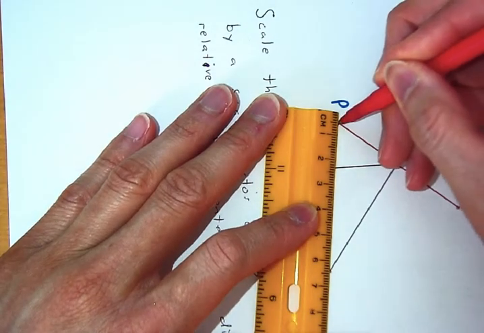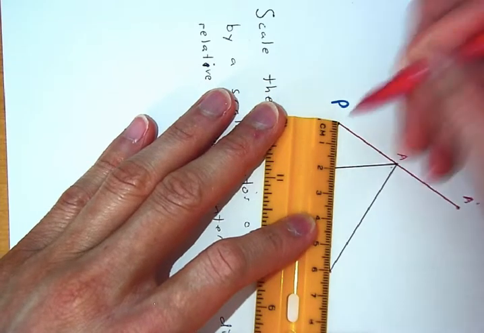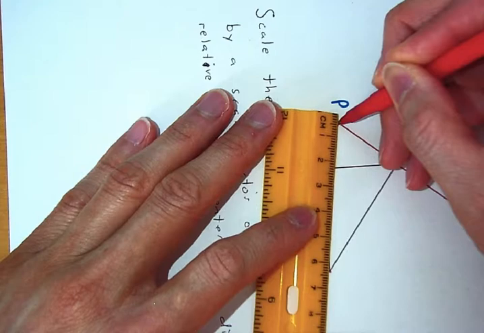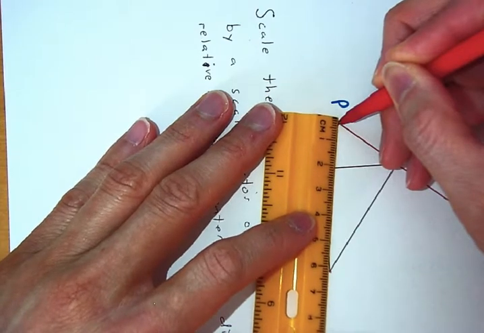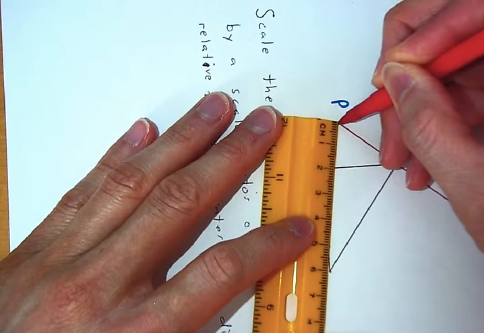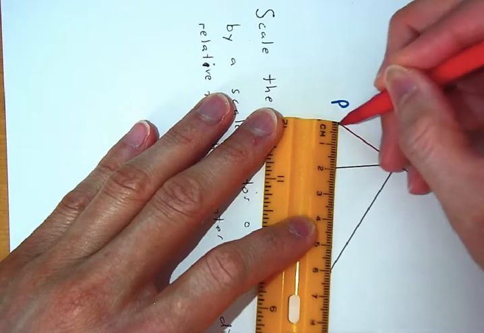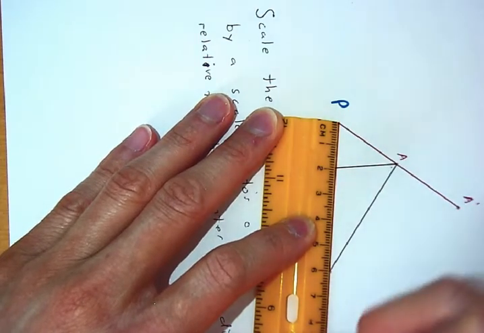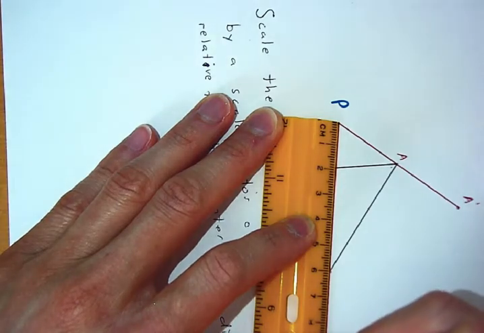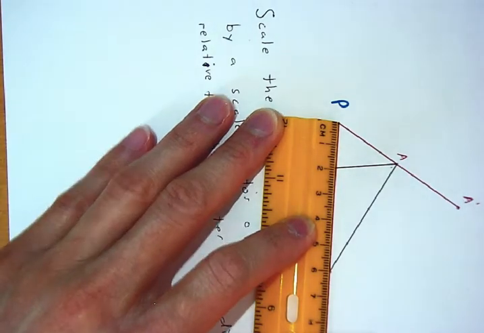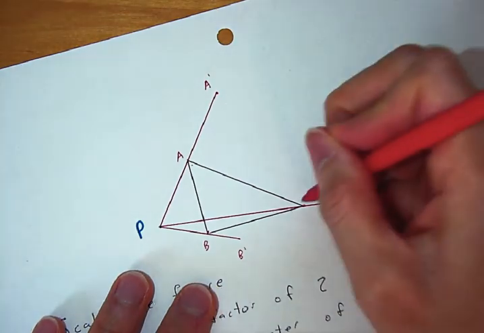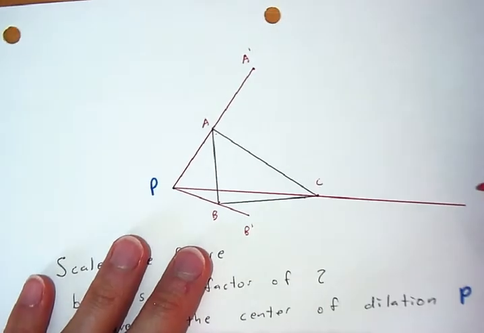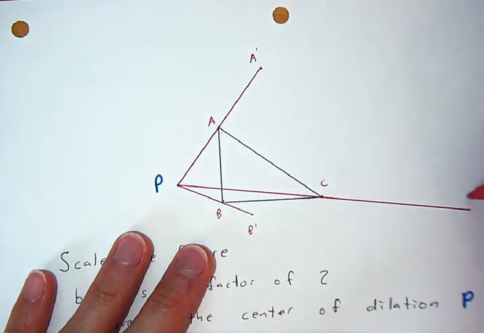This point right here is about 6 big, or the length is 6. So we scale it to 12, or 2 times the distance. So this point C was scaled all the way over to here at C prime.